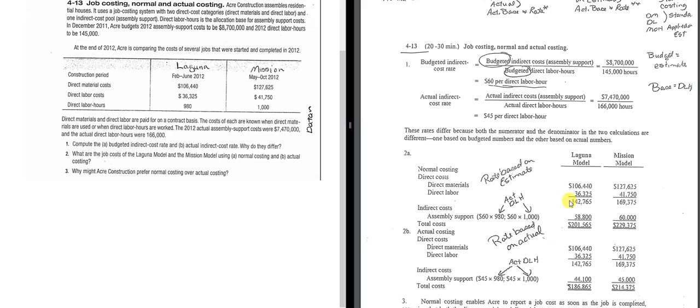I should say direct materials and direct labor is the same here. So this is normal costing, actual costing. So actual materials, actual labor for both of them, but it's simply how I apply the overhead.